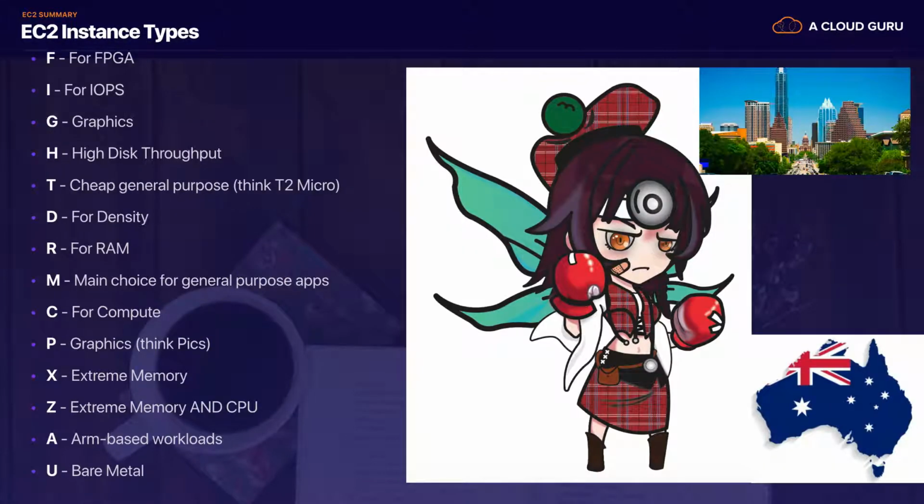We then looked at our different EC2 instance types, and we came up with the mnemonic Fight Dr. McPixie AU. So in Austin or in Australia, depending on what you want. So there's Dr. McPixie. She's clearly a pixie because she's got wings. She's clearly Scottish because she's wearing tartan. She wants to fight. You can see there's a stethoscope around her.